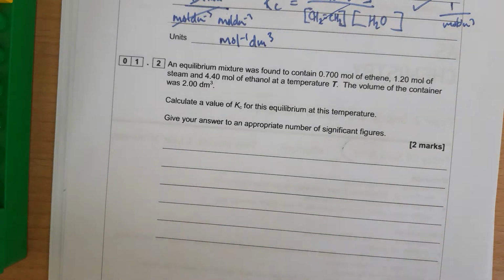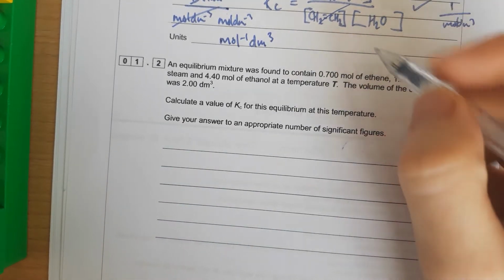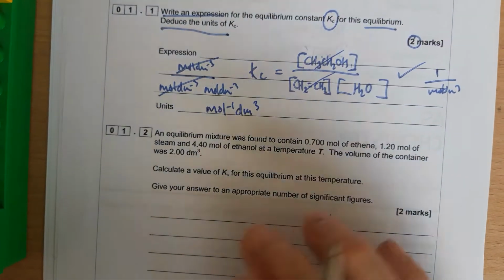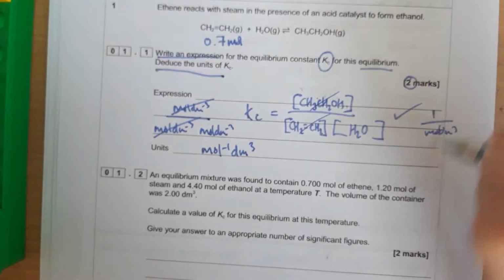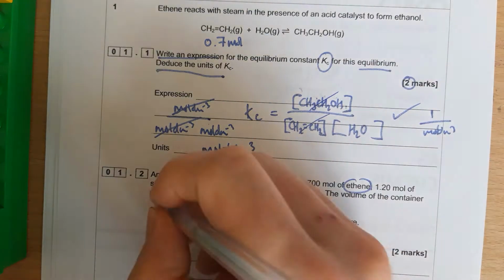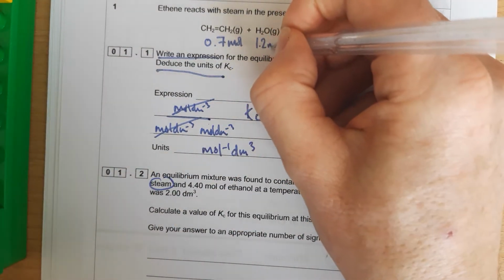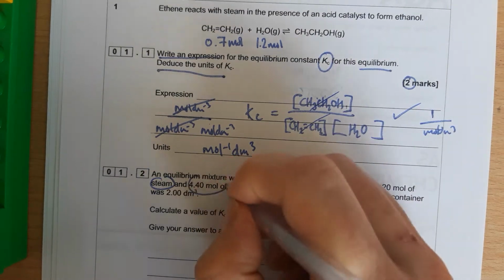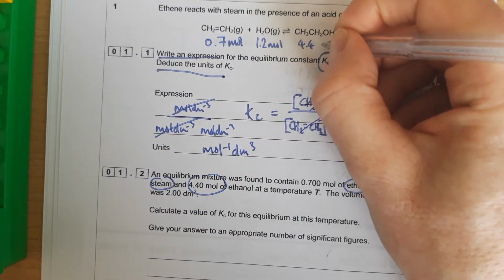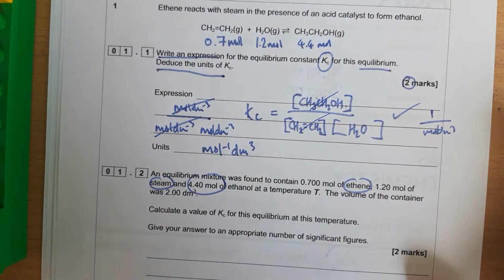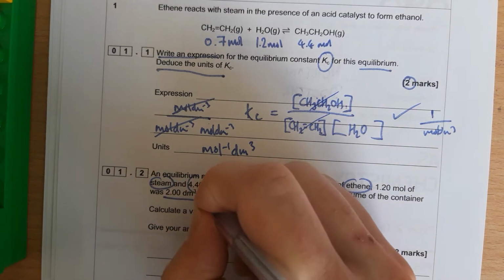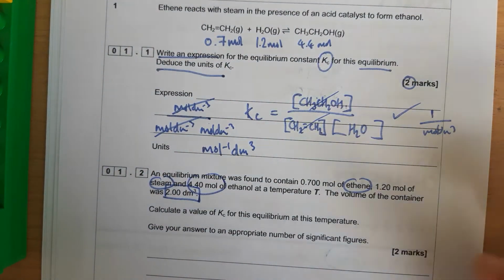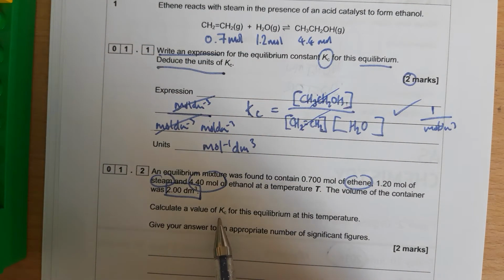An equilibrium mixture was found to contain 0.7 moles of ethene. So at equilibrium, we know that there was 0.7 moles of ethene, 1.2 moles of steam, which is water, and 4.4 moles of ethanol, at a temperature T. The volume of the container was 2 decimeters cubed. And you go, I wonder why they're giving me that. Well, calculate a value of Kc.